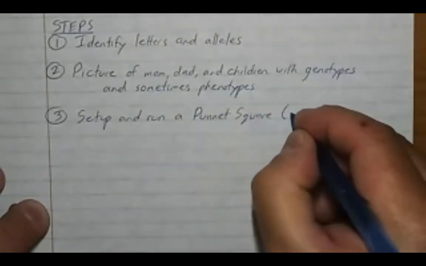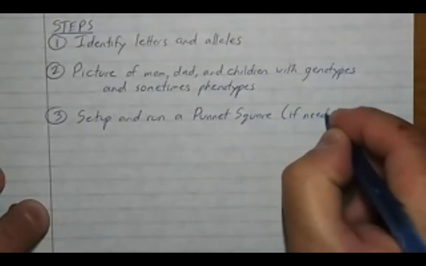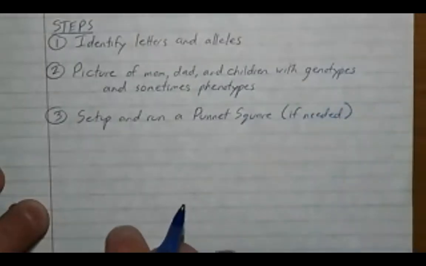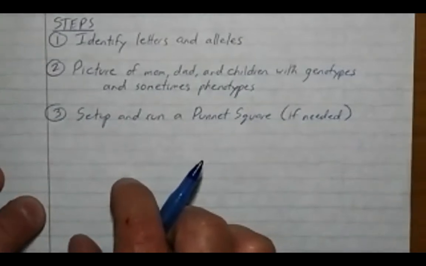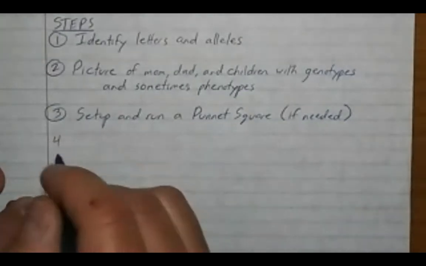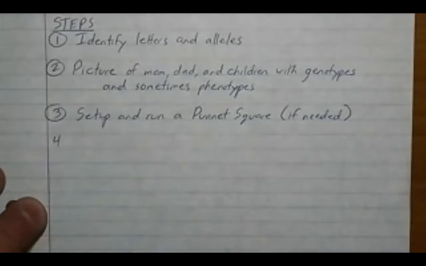I'm going to put in parentheses, if needed. Not every problem requires you to have a Punnett Square. Don't think you always have to have a Punnett Square. It depends on what it's asking. Okay. Step 4, and I'm going to give you a problem. We're going to go over 2 problems. One of them doesn't require a Punnett Square.